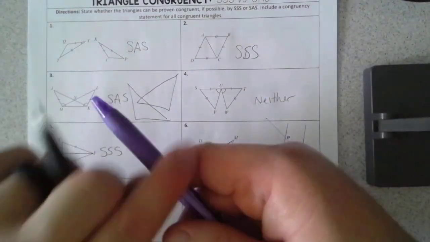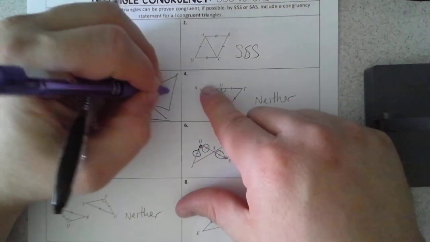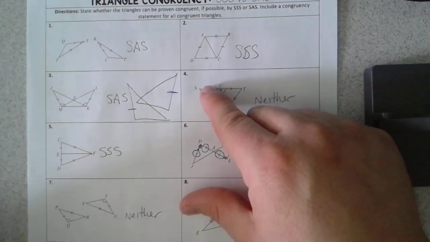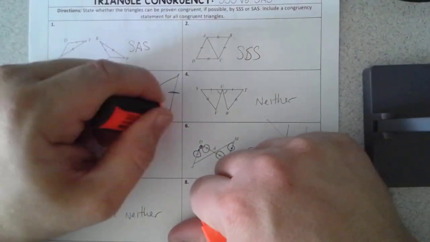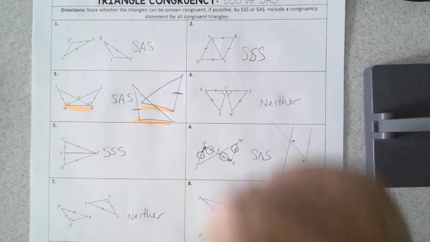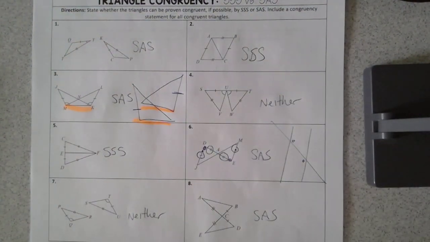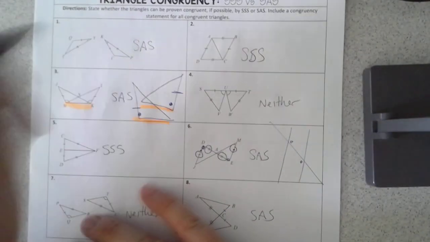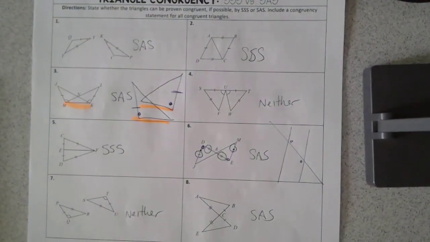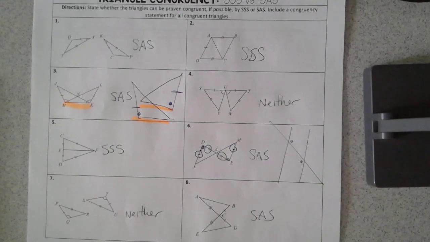Would you agree, Claire, that there is one side right here? Would you agree that these sides were shared on there? So there's another side right there. And then this marking right here showed that the angle was. See how the blue dot's between the tick mark and the highlight? So that's why it's side angle side right there.